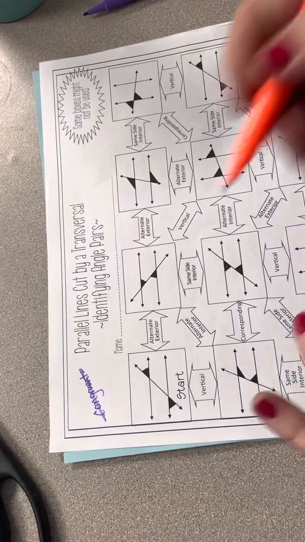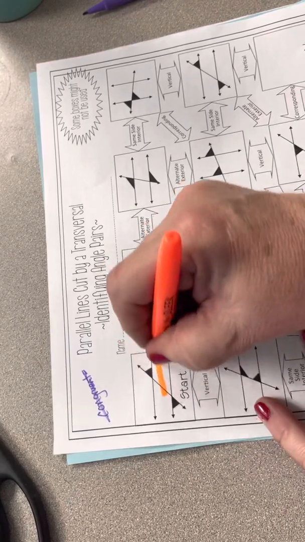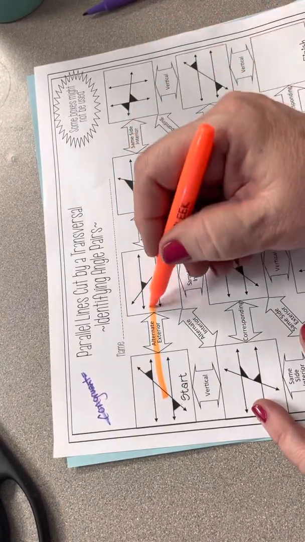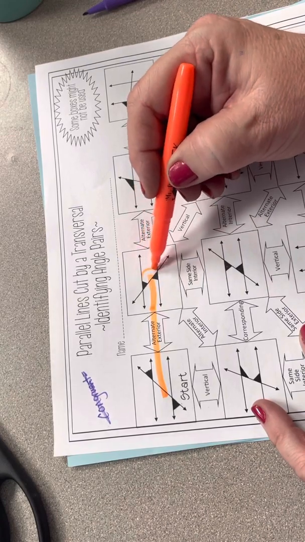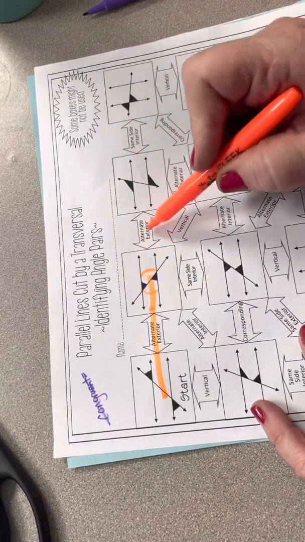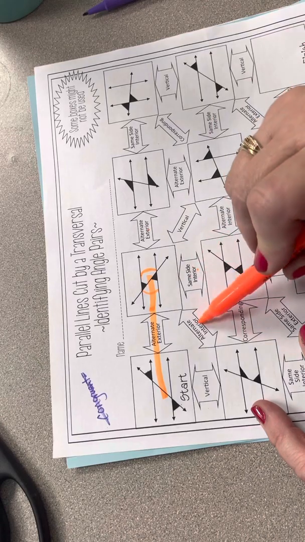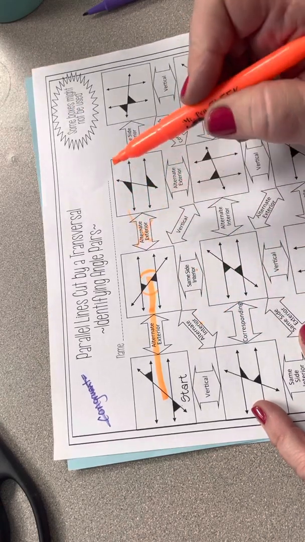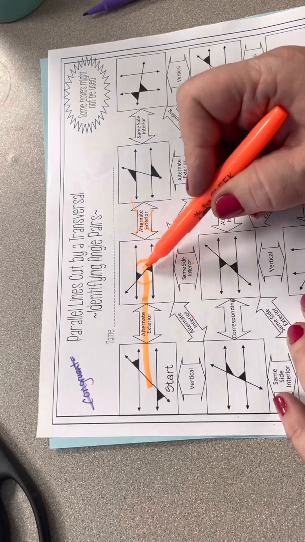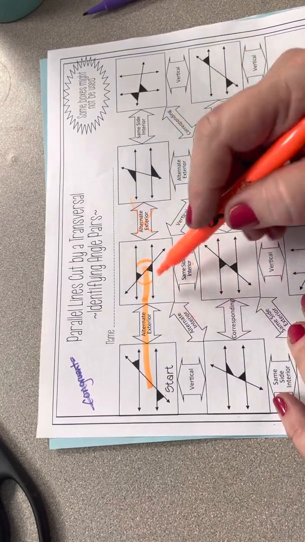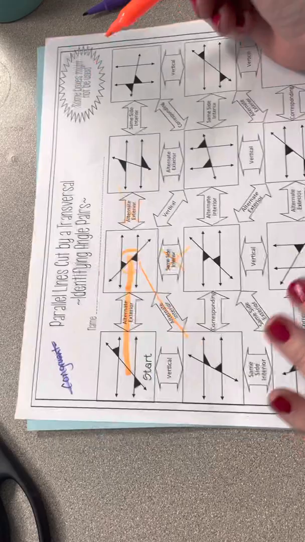So we would highlight from our start, we go this way. And so now we're looking at this one. These two are interior, they're on the inside. So that says exterior, this says interior, and this one says interior. So I know that one's not right. Let's see, this is on the right, this is on the left. So they have to be alternate, not same side, okay?